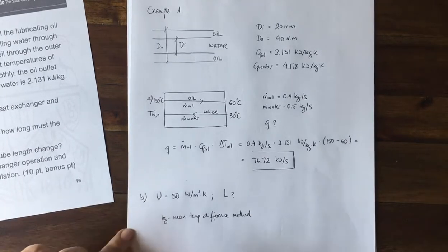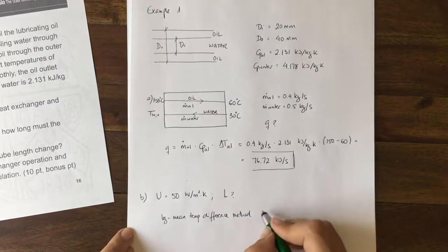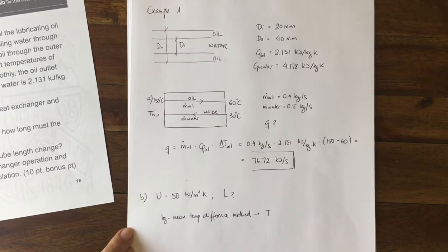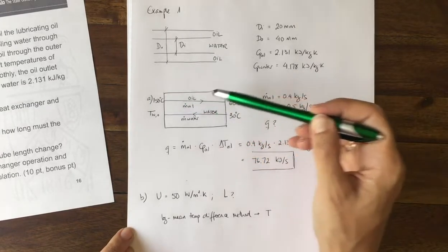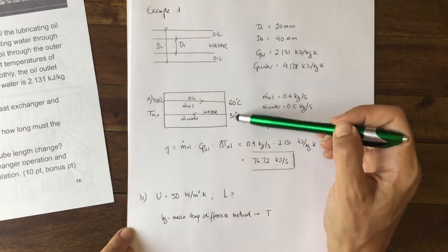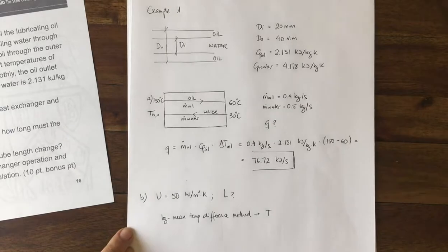So in order to apply this methodology here, we need to calculate all the different temperatures. And we know so far the inlet and outlet of oil, the inlet of water, but we don't know the outlet of water.